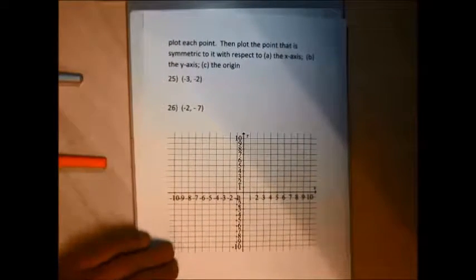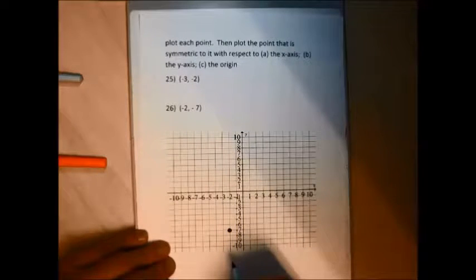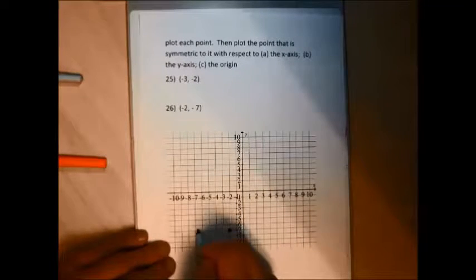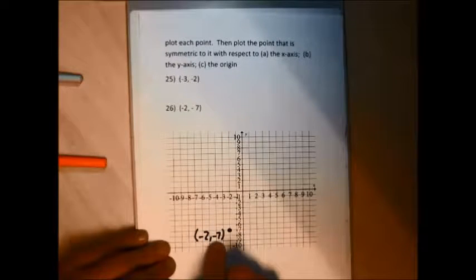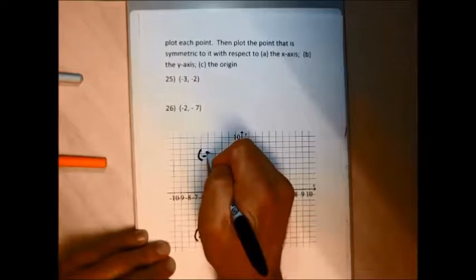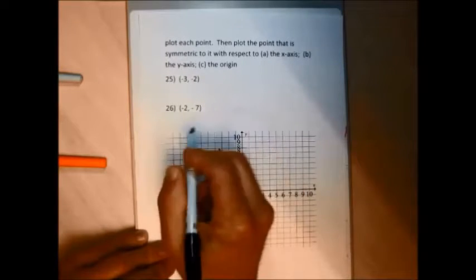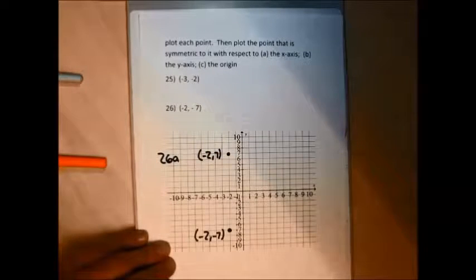For 26, I start off drawing the point -2, -7. That's the initial point. For the point that's symmetric across the x-axis, I change the sign of the y from -7 to +7, and I plot the point -2, +7. This is the answer to 26a. That's the point that's symmetric across the x-axis.